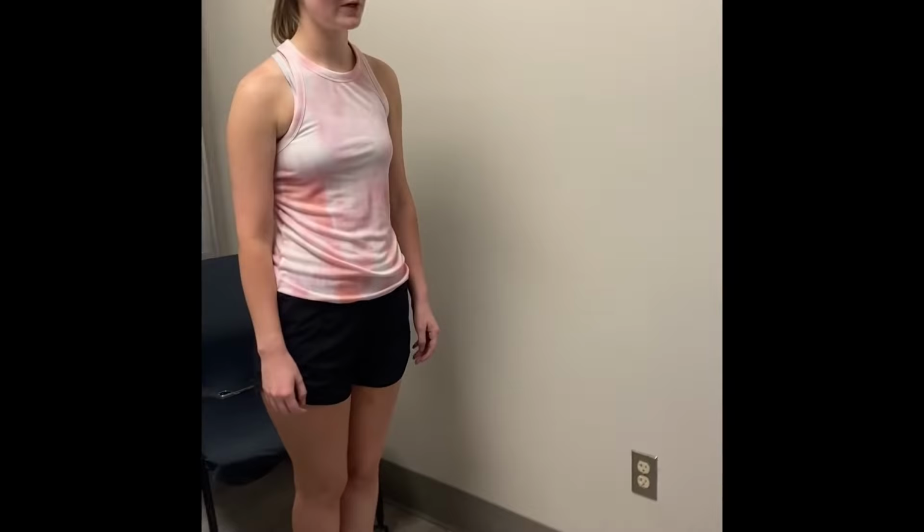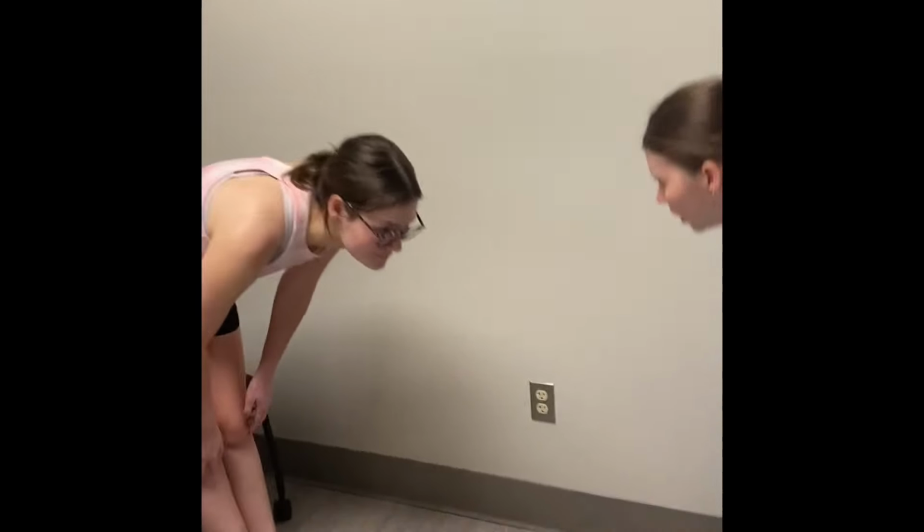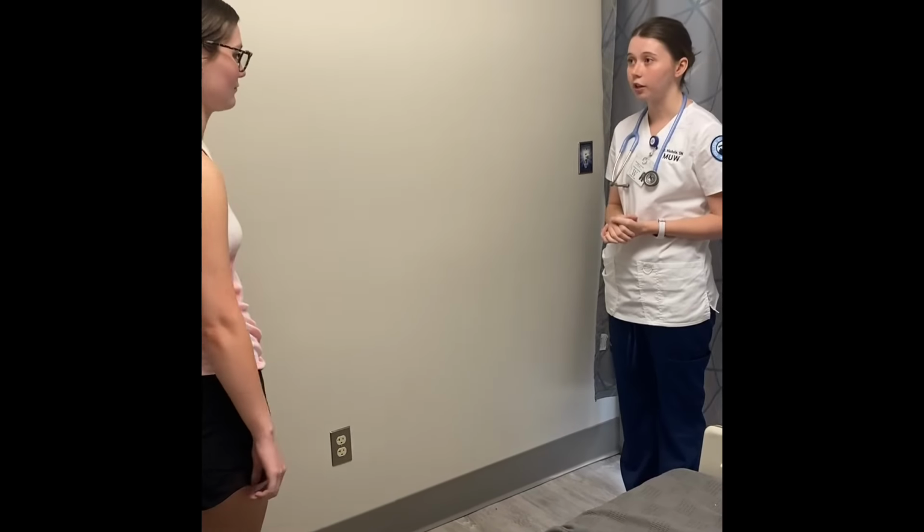Now we're going to move to your spinal range of motion. So just follow after my lead, okay? So you're going to lean forward, lean as far back as you can, and then side to side. Okay, so full spinal range of motion. And now we're going to test for scoliosis. So would you mind just turning around for me?